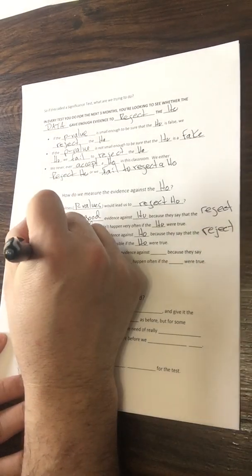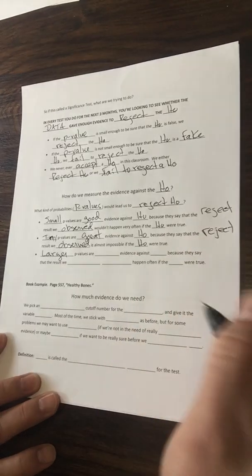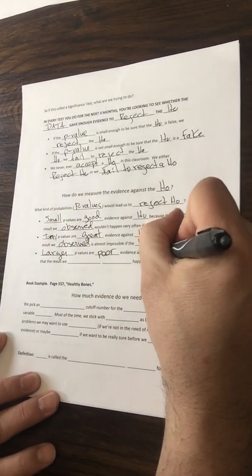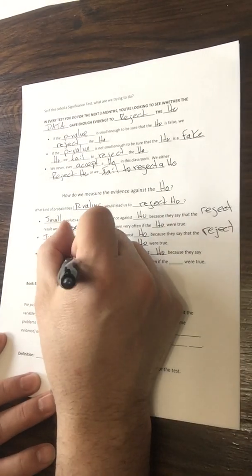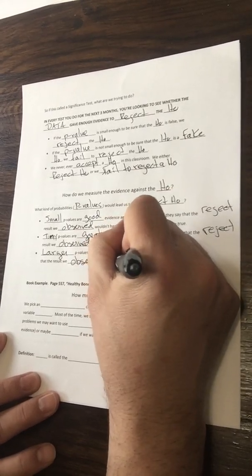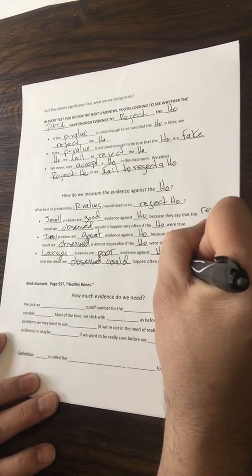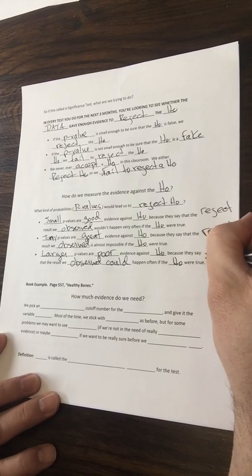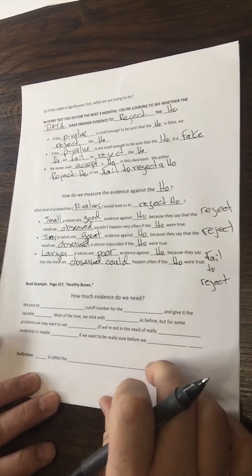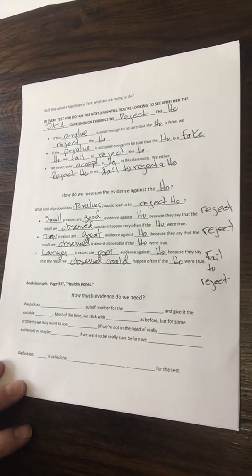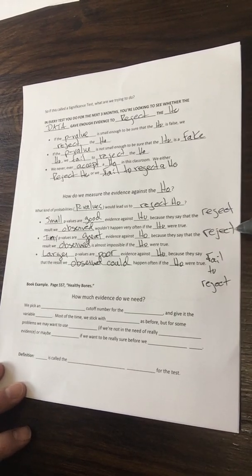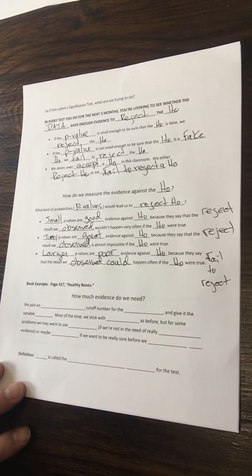And then the third one, larger p-values. Those are poor evidence against the H0 because they say the result we observed could actually happen if the null hypothesis were true. So this would be the scenario where we fail to reject. Of course, remember, you never, ever, ever accept an H0 in this classroom. You reject an H0 or you fail to reject an H0. We do not prove that H0s are true.